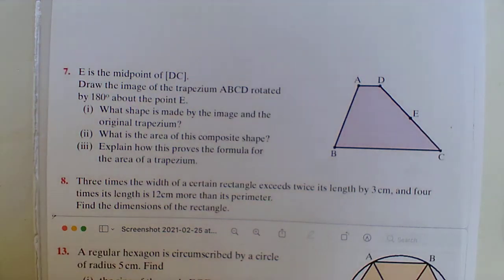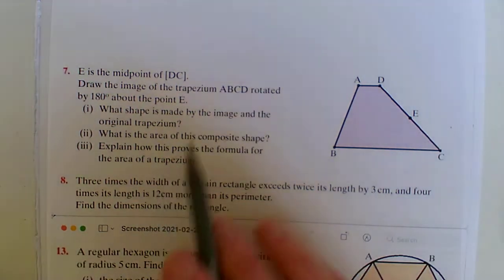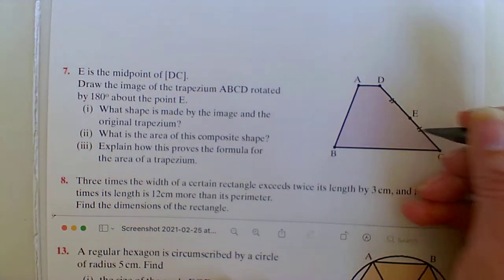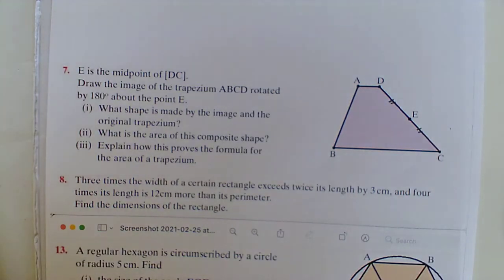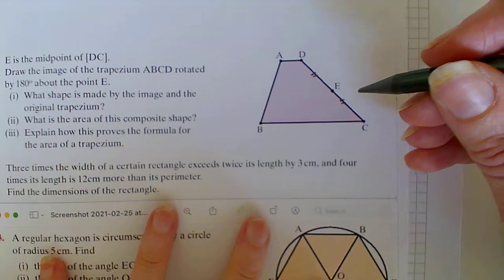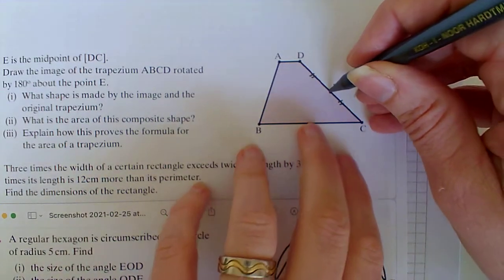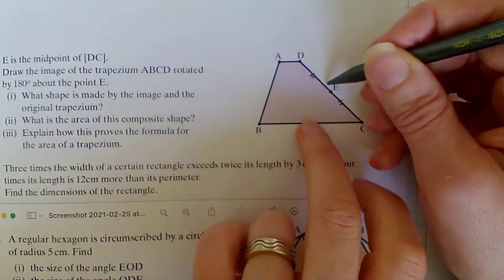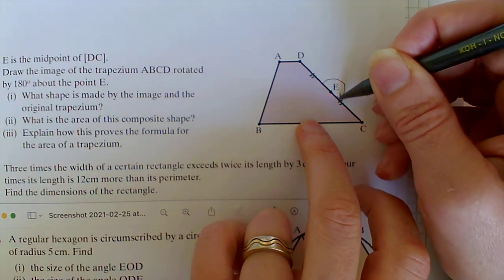Okay, so let's look at the first question here. We're told that E is the midpoint of DC. So let's put in a little mark like that to show us. And we're asked to draw the image of the trapezium ABCD rotated by 180 degrees about the point E. So what does that look like? You would have done rotations as part of your junior cert work. If I had a pin here and I rotate that shape all the way around 180 degrees, it means a semicircle.